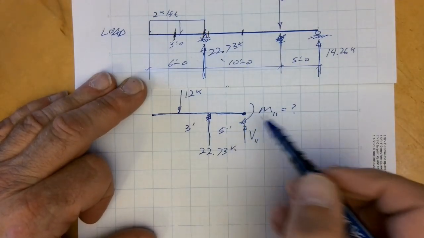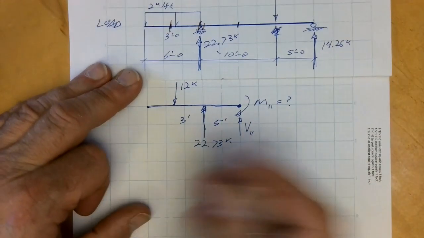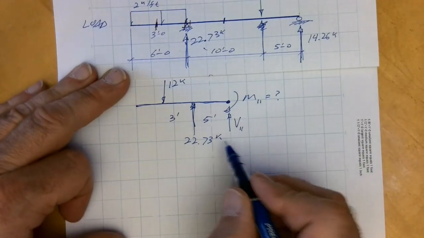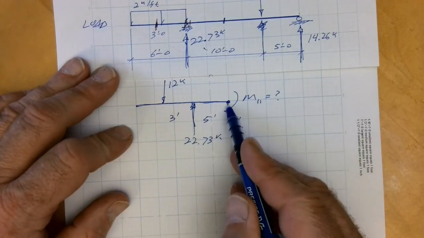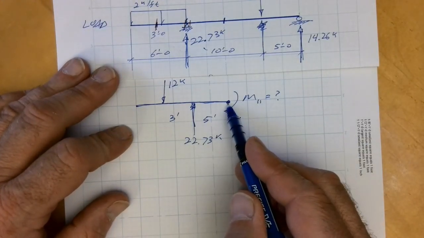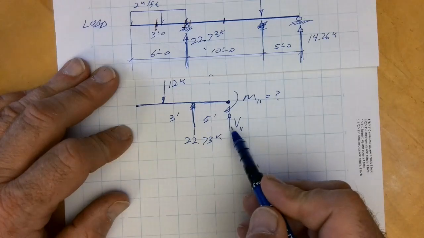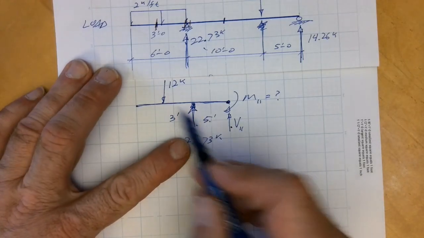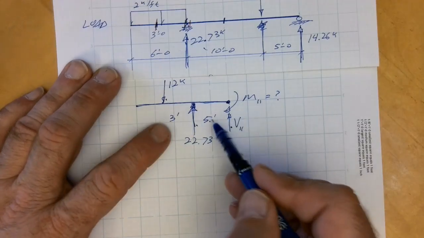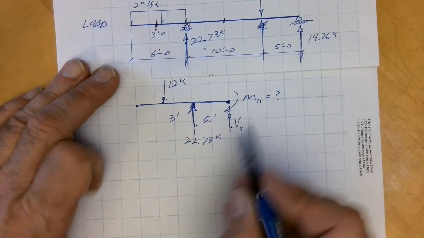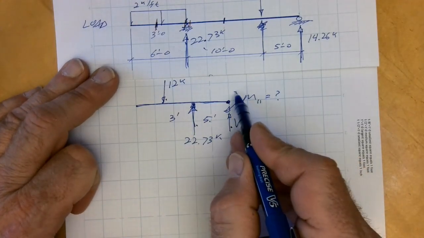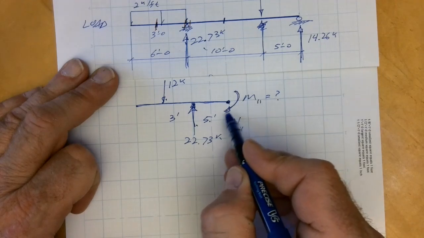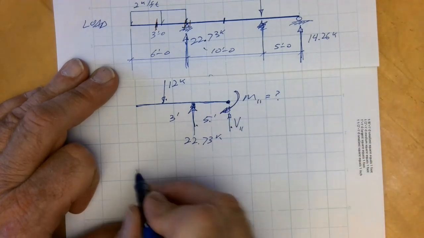So let's do sum of moments first for the heck of it. Doesn't matter which one. If I do sum of moments about here, this shear is 0, has 0 effect on the moment. I have this times 5, and I have that times 8 is equal to my moment. I'm drawing the moment this way, which is negative.